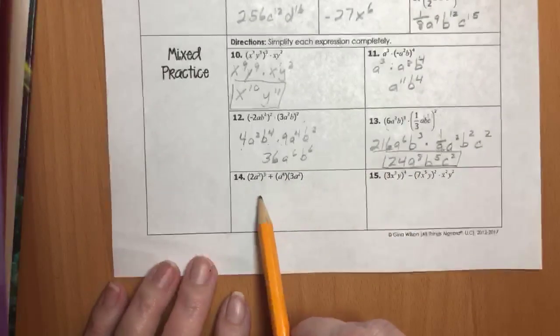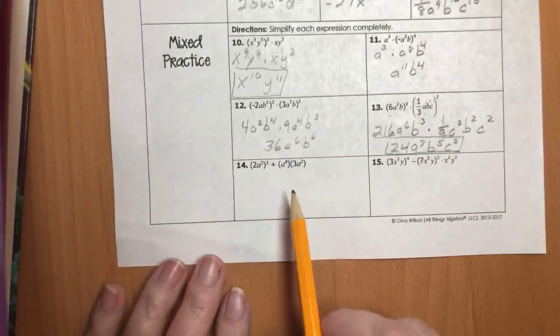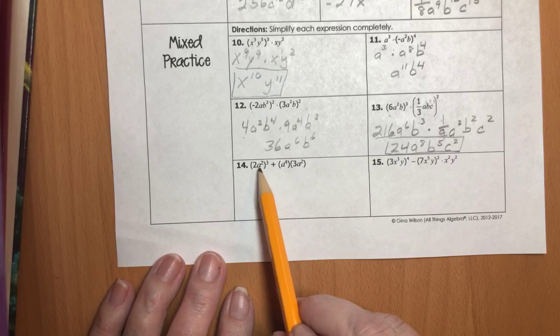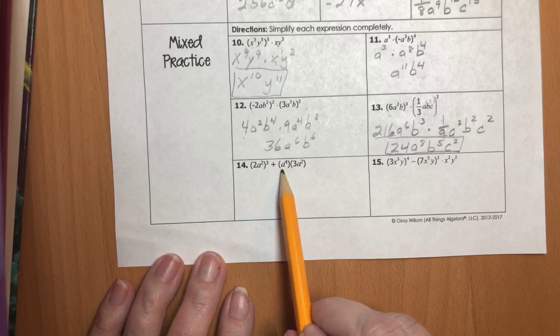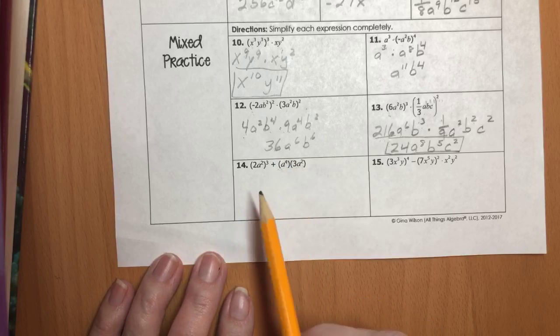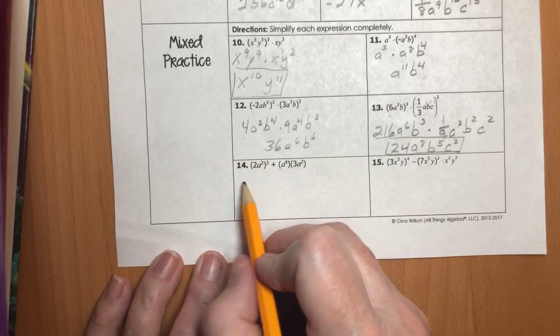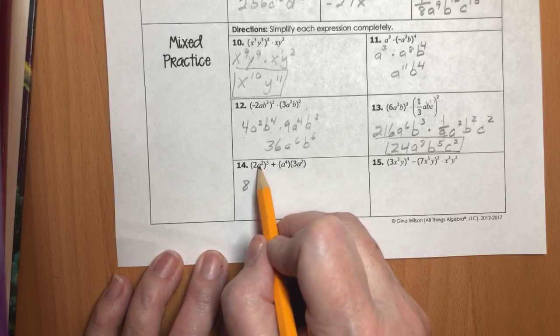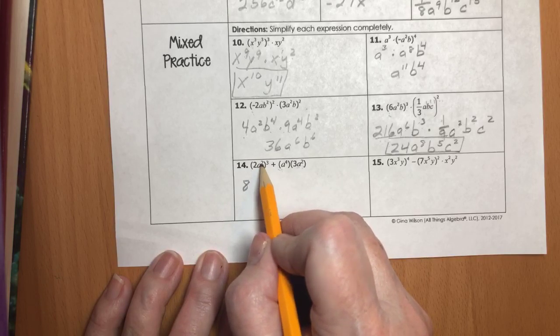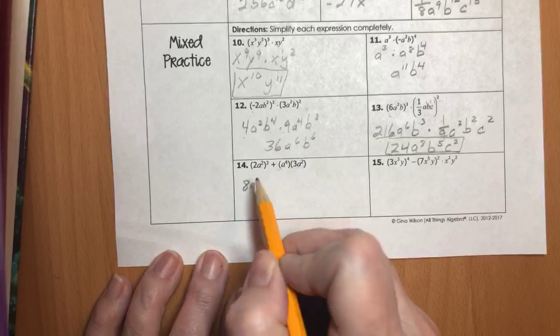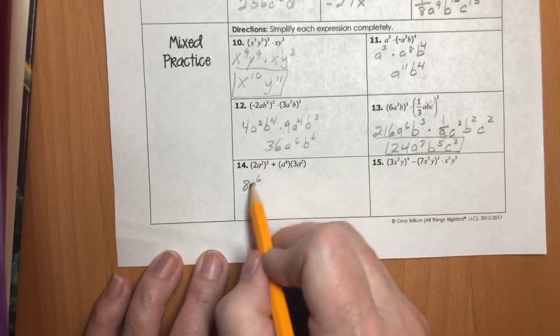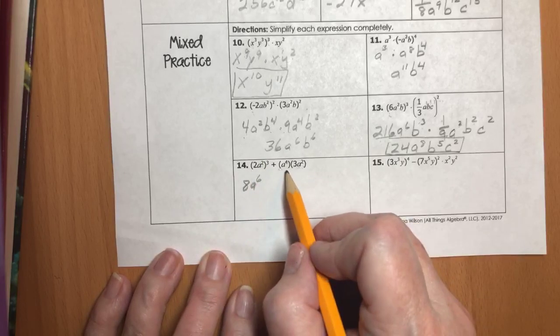Okay, let's go down to 14. So this one, we just have to do this side, and then we'll multiply these two sides together. 2 to the third power is 8. A has a 2. 2 times 3 is going to be 6. So we're done with that side. Let's go to this side.